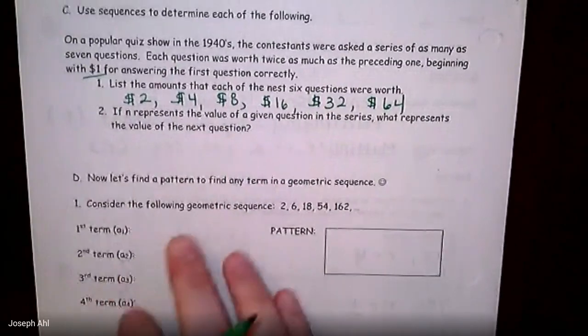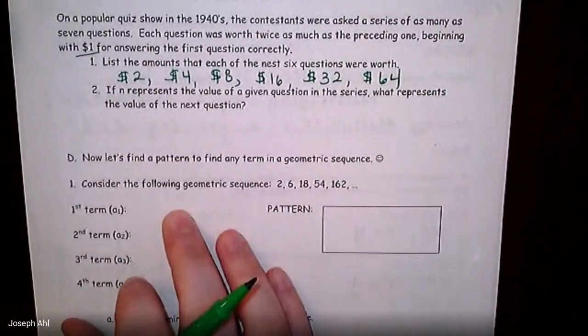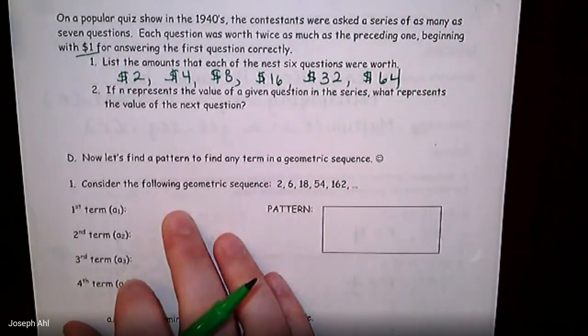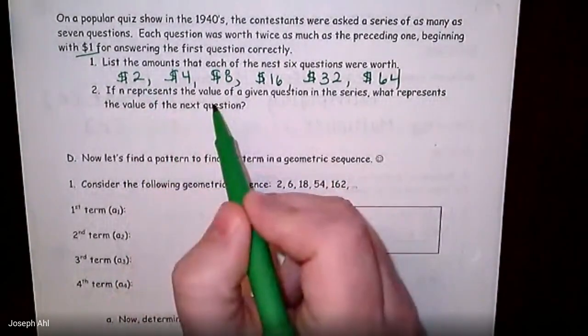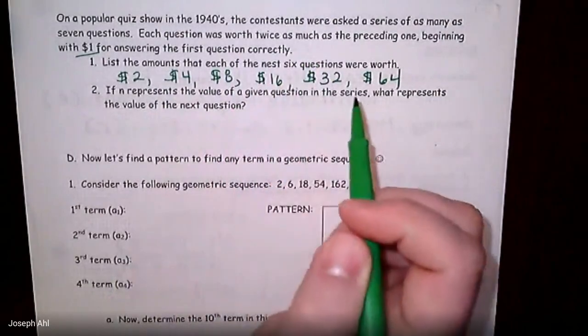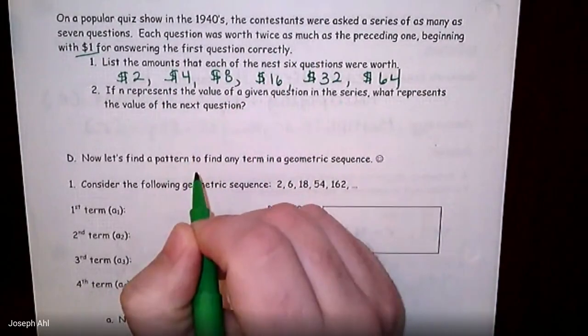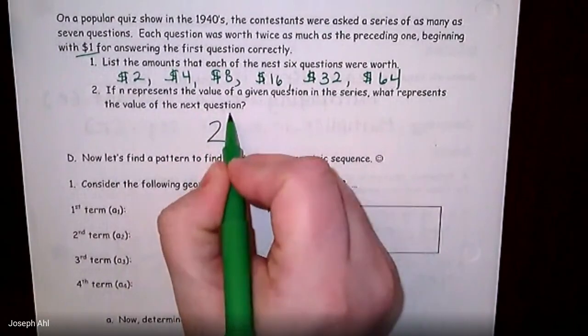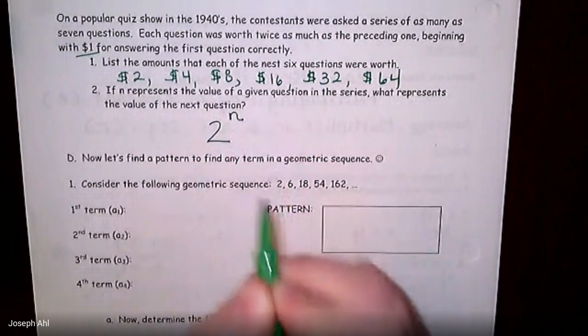And number 2 says, if n represents the value of a given question in the series, what represents the value of the next question? So pause it for a second. See if you can answer that, and then I'll show you what the answer is here. So the next term in this list can be determined by doing something along the lines of, if I'm consistently multiplying by 2 to get from one term to the next, it definitely has a connection of 2 raised to some power.